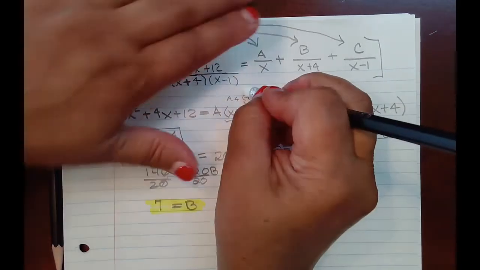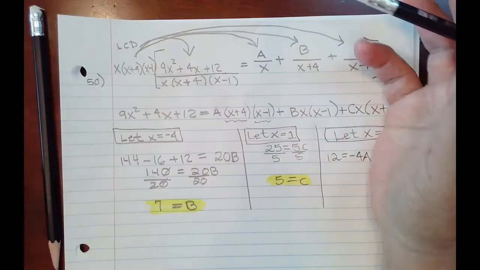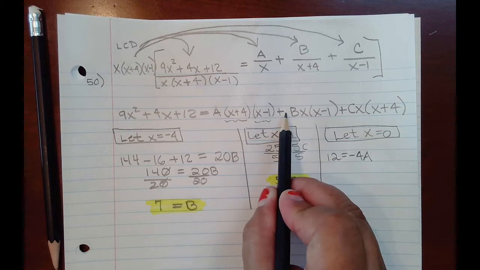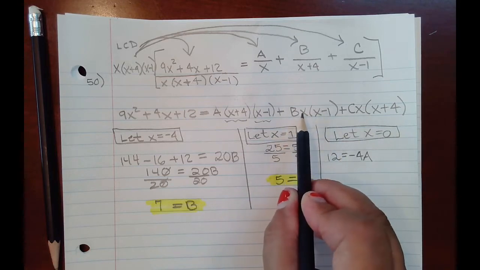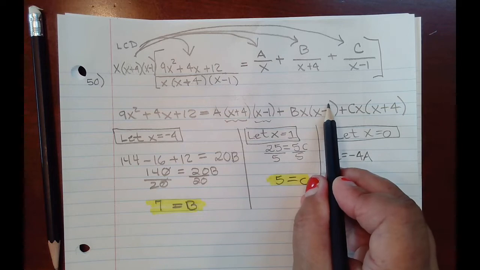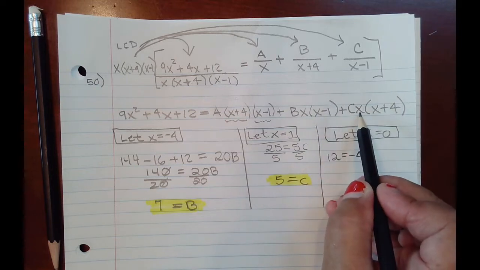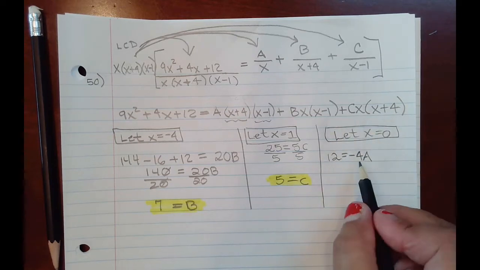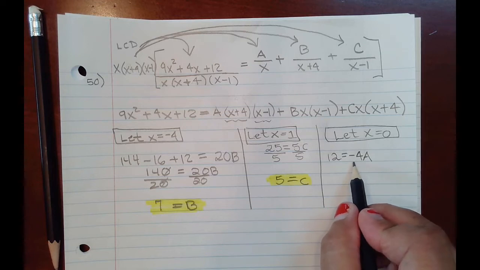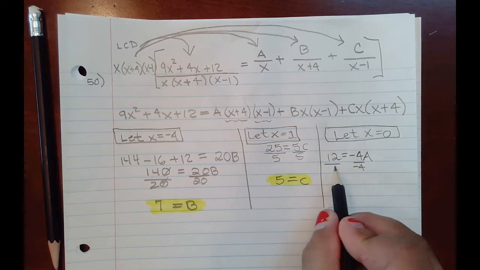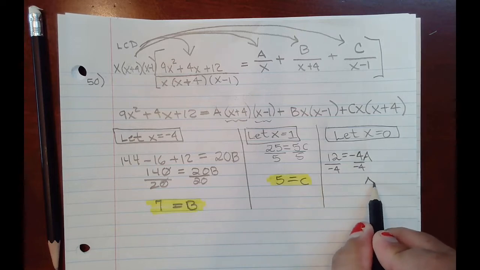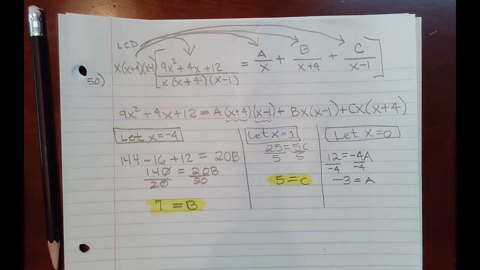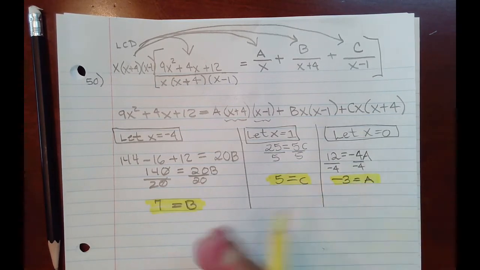And then let's move to the next term and let x be equal to 0 there. If I allow x to be 0 right here, it'll wipe out this entire term, because if even one of these factors is 0, the whole term turns to 0. Moving over here, I experience the same situation. Letting x be equal to 0 wipes out that entire third term. Coming now to solve for a, you would divide by negative 4 on both sides, ending up with negative 3. Okay, so now we have found a, b, and c.